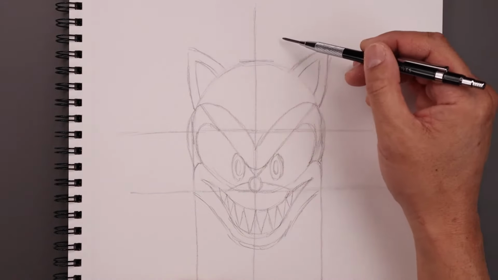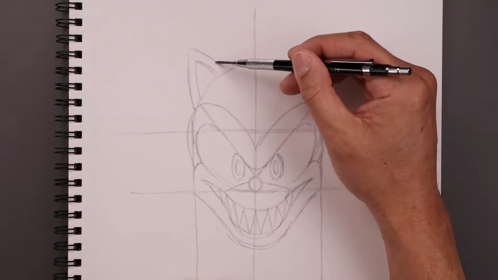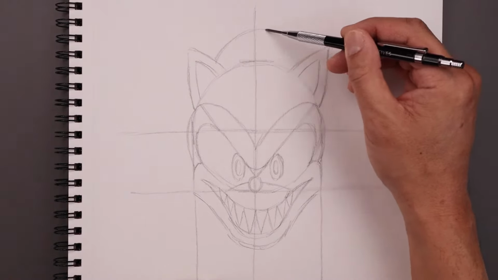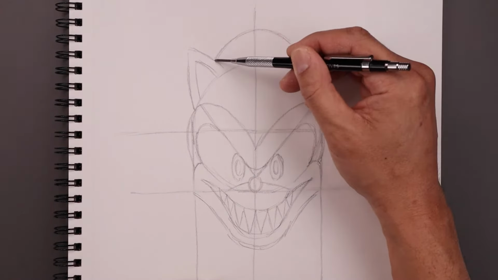Now we're going to add a bump in the center of the head. Starting from the inside edge of the left ear, and go up in the middle, round this out, and then come down towards the right.